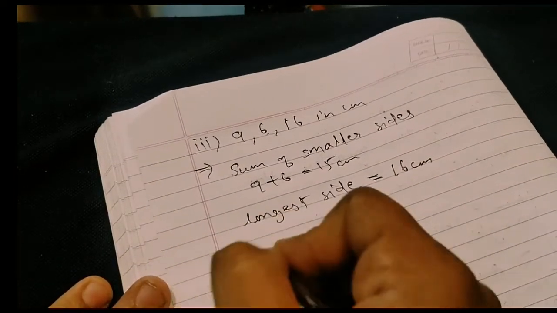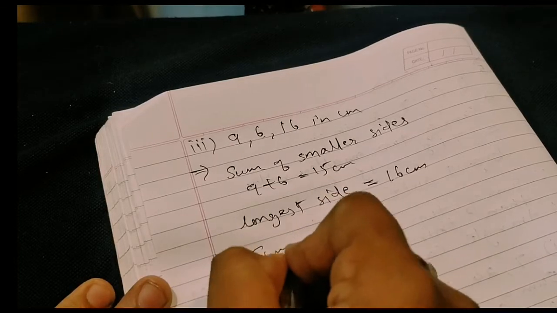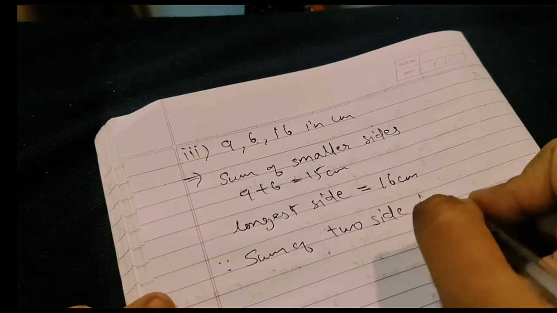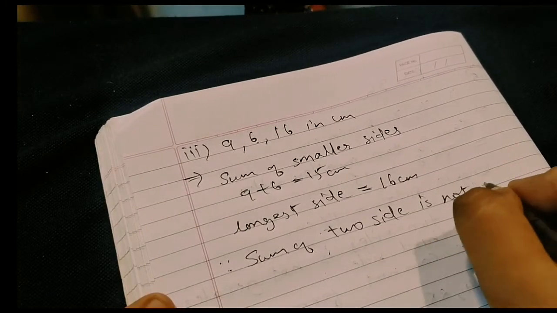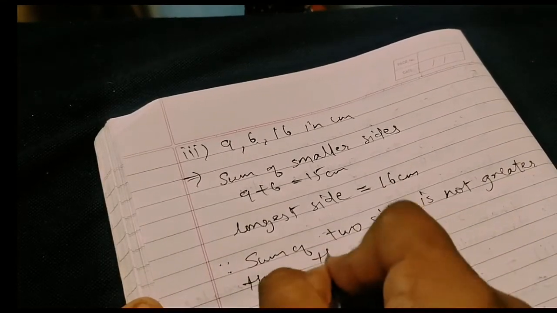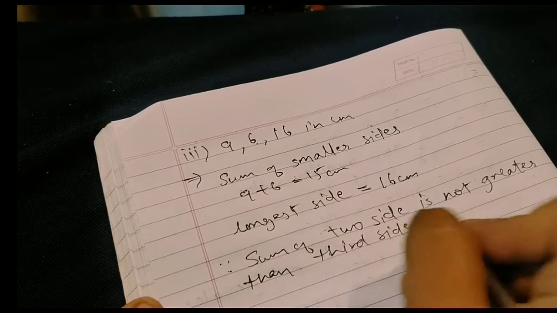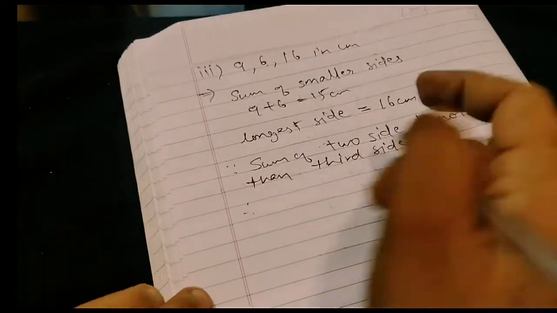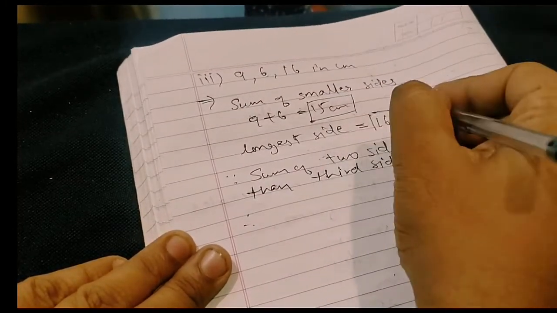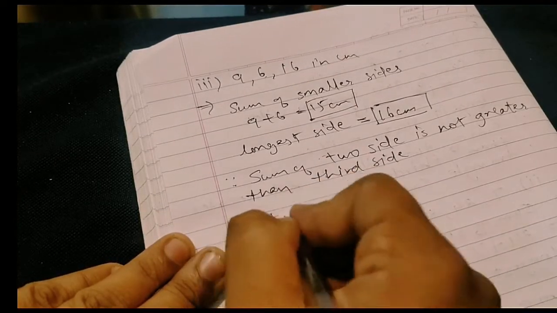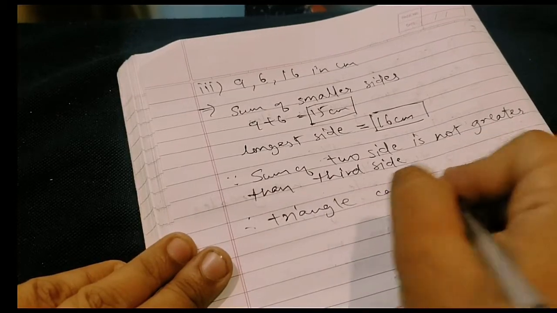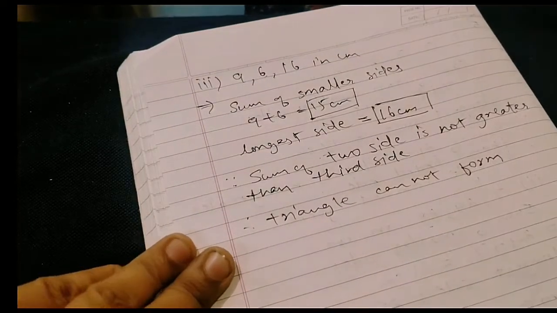So I'll write here, therefore since the sum of two sides is not greater than the third side, therefore the triangle cannot form. How did I get the idea? You have to observe this. Understood?